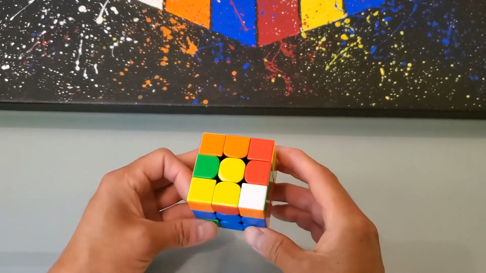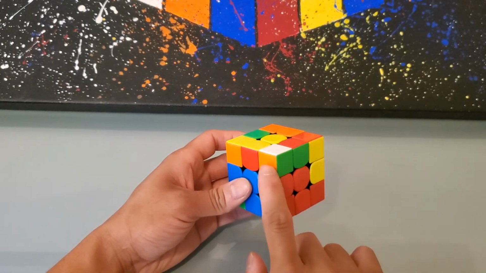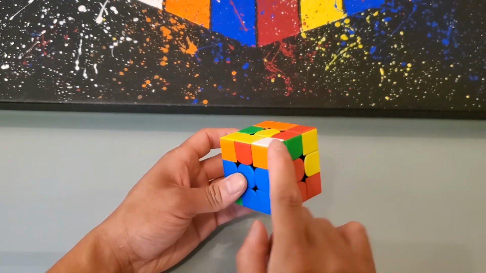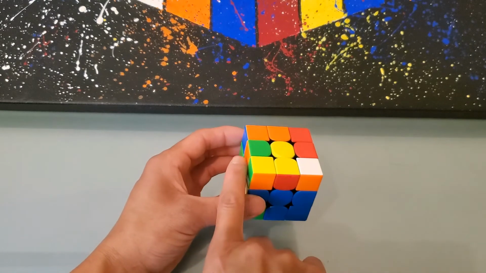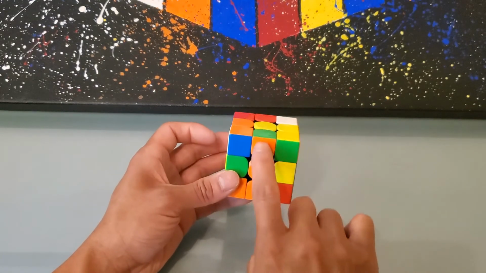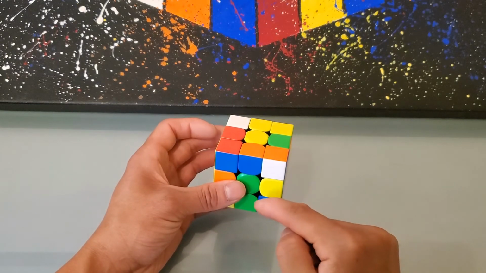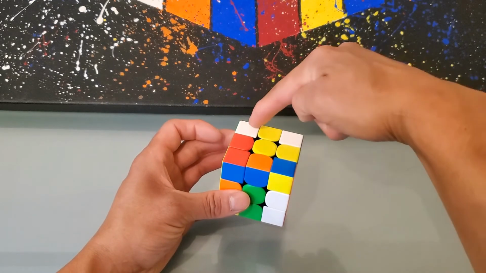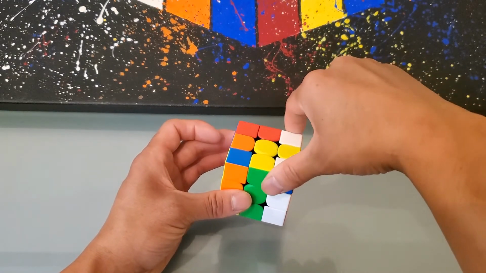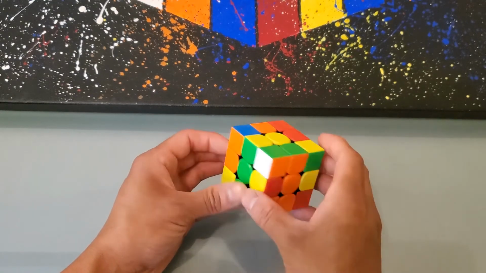In me doing that, I see this white sticker facing up, right? So I'm going to look for the corresponding edge. So I need an orange and green. I see an orange and green right here, right? It's already lined up to the orange side, which is perfect. I need this green to go away from the green, not towards the green, right? So away from the green. Bring this corner over the top, fix my cross, and I've made an F2L pair. Let's insert.